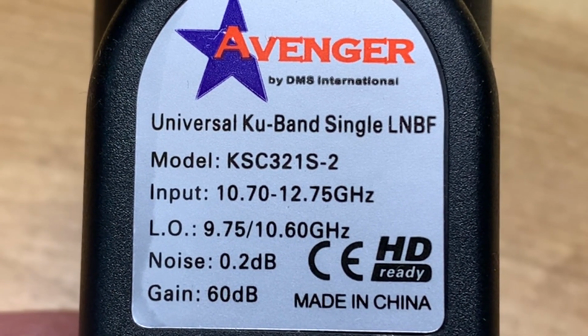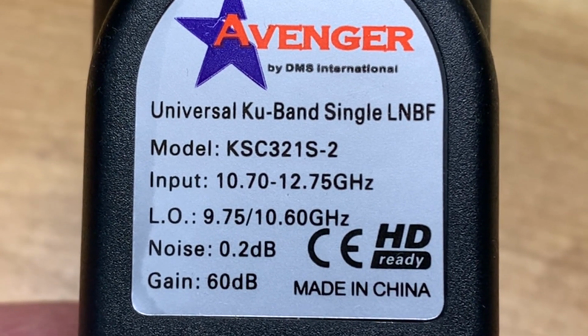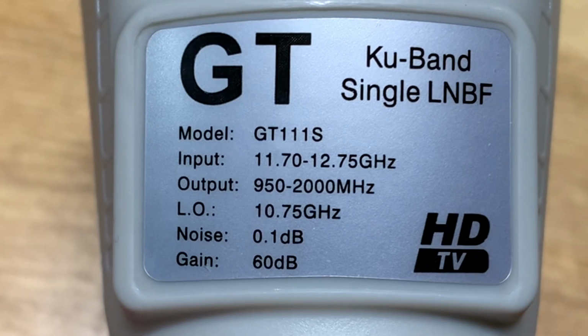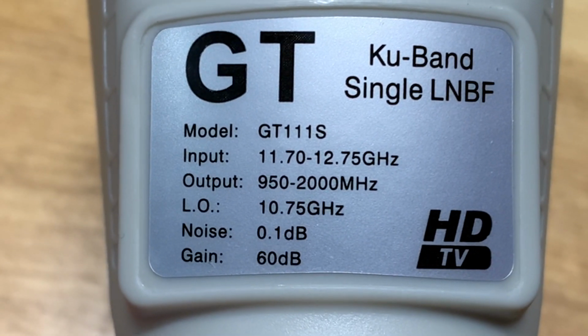So the label has to match the frequency you enter into your receiver, and you should have no problems trying to add in a transponder after that.